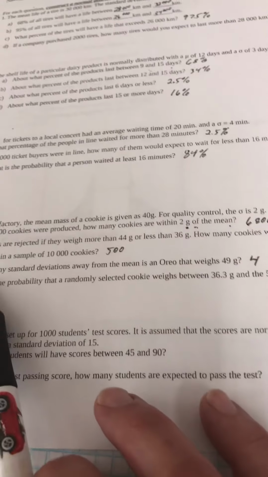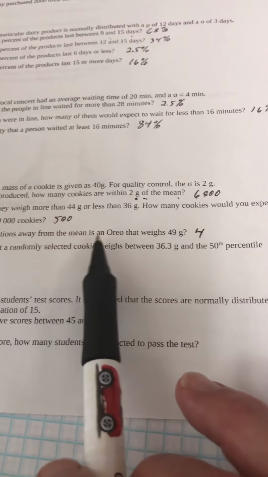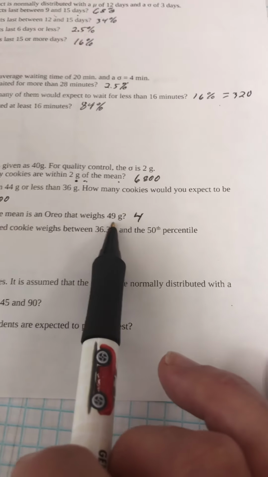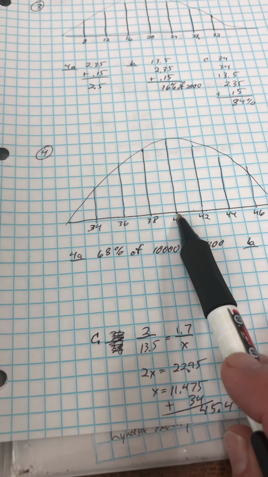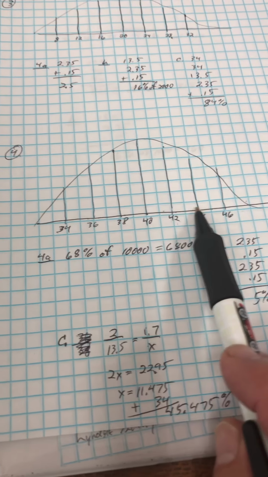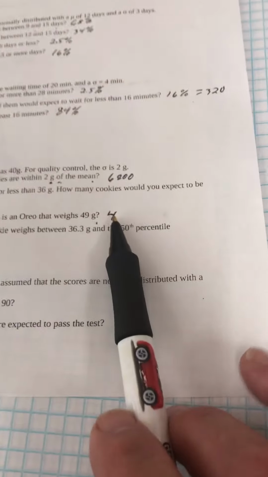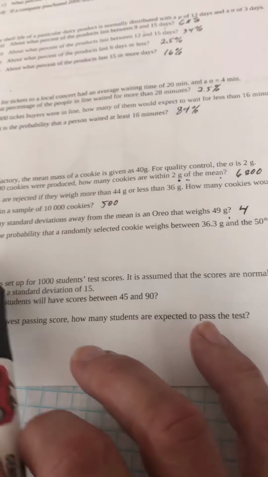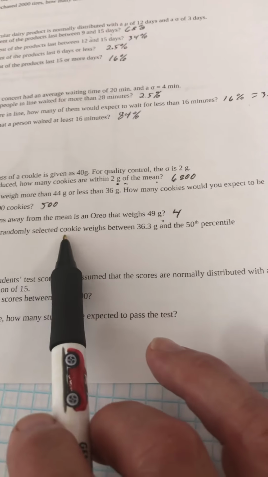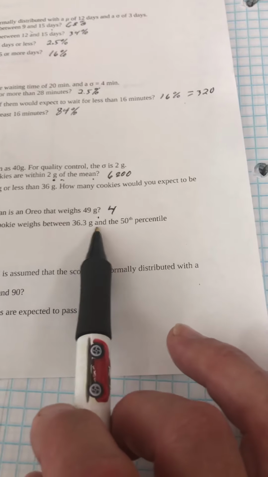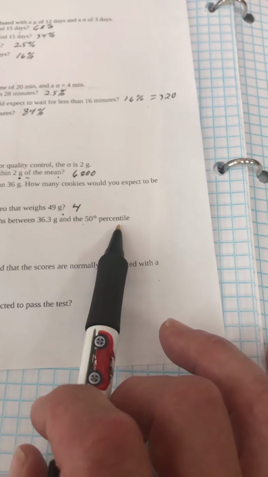Okay, C, how many standard deviations away from the mean is an Oreo that weighs 49 grams? 49 would be, 1, 2, 3, it's out here, so I'm going to say 4. Okay. And what is the probability that a randomly selected cookie weighs between 36.3 grams and the 50th percentile?